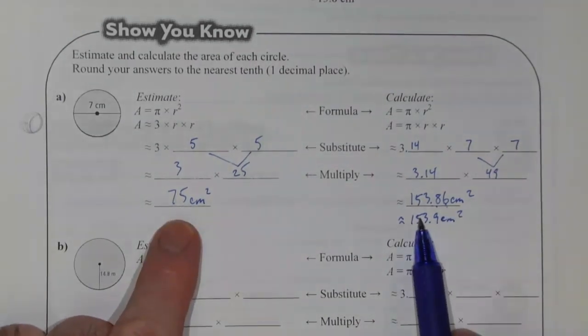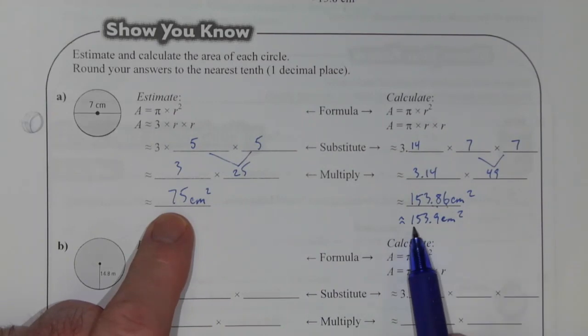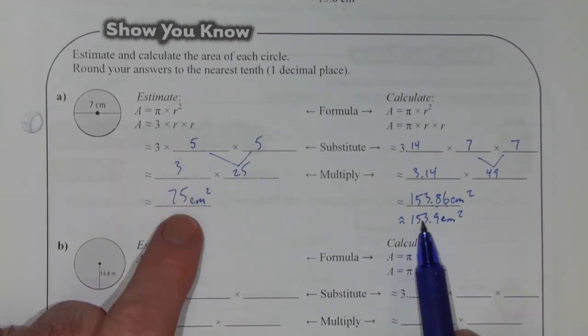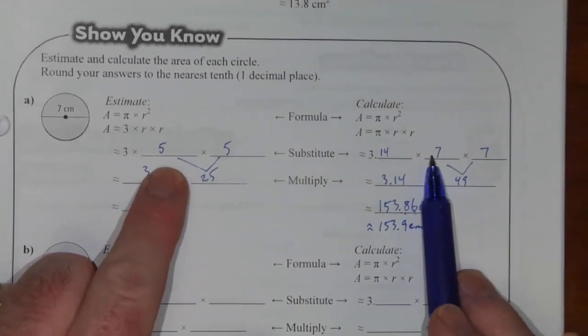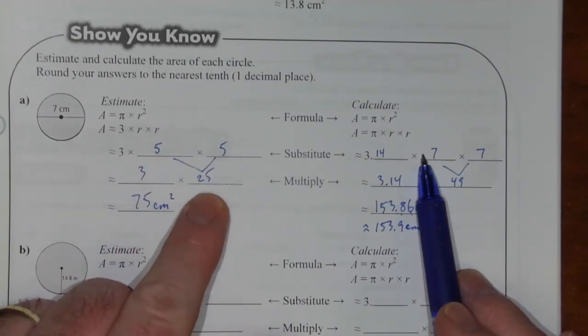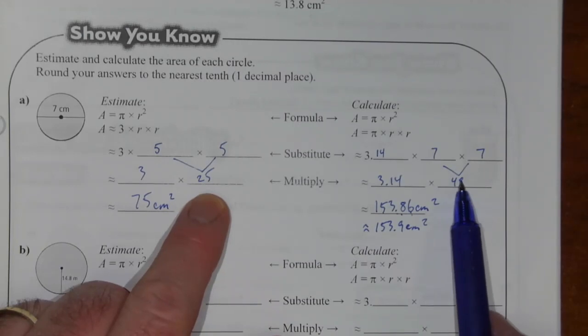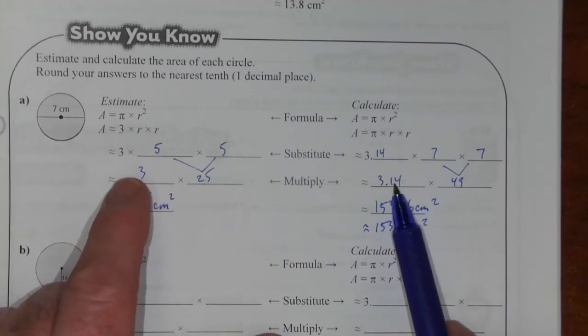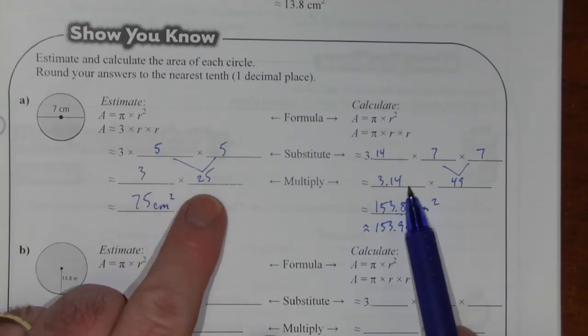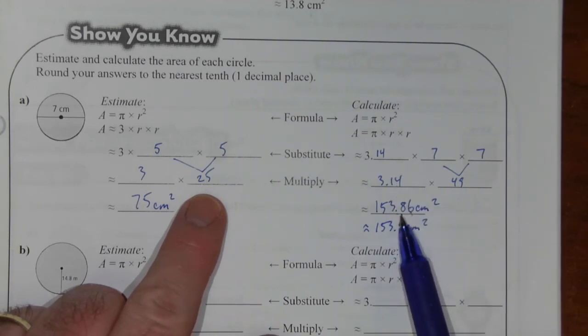Now, let's compare these numbers. 75 and 153.9. This one is more than twice as big as this one. Now, that seems like a pretty big discrepancy. But let's look. I used 7 and 5. 5 times 5 gives me 25. 7 times 7 gives me 49. That's almost twice as big. And 3.14 is bigger than 3. So this number is going to be approximately 2 times bigger, if not a little bit more, which is what we're seeing.